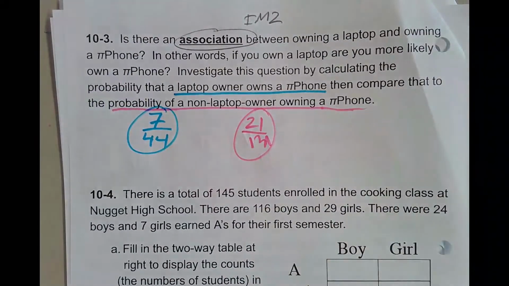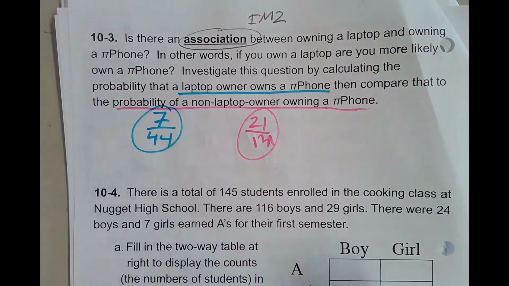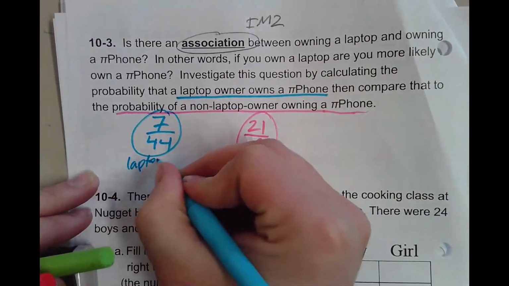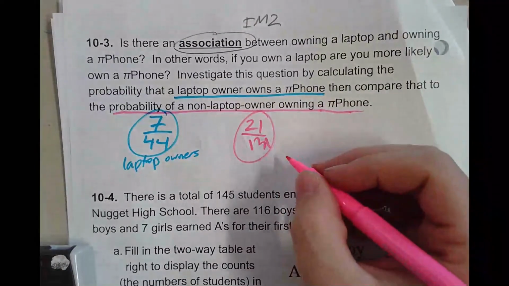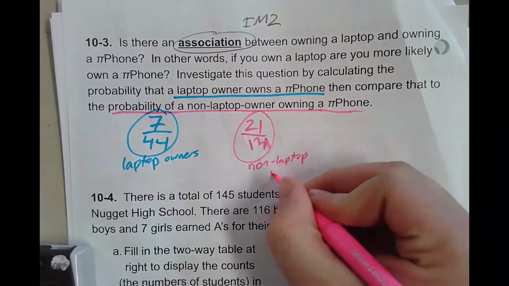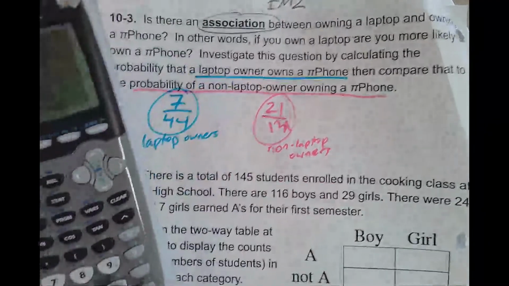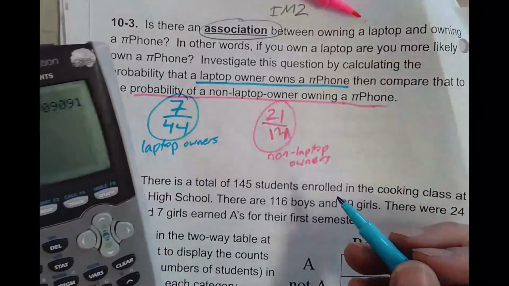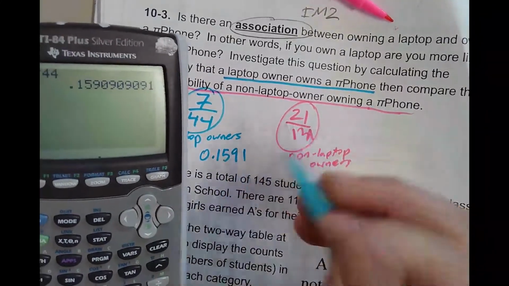So what it asks us to do is compare this fraction to this fraction and see if it's more likely for a laptop owner to own an iPhone. Let's see. These are the laptop owners. And these are the non-laptop owners. So let's see the fractions. Just as a decimal, 7 divided by 44 is 0.1591, just by rounding it.